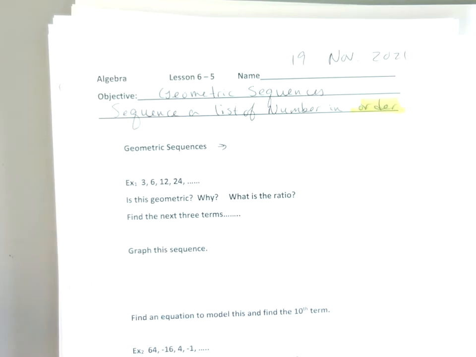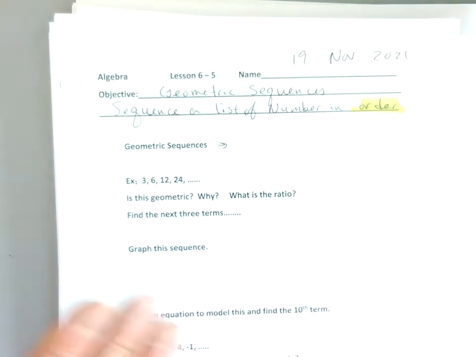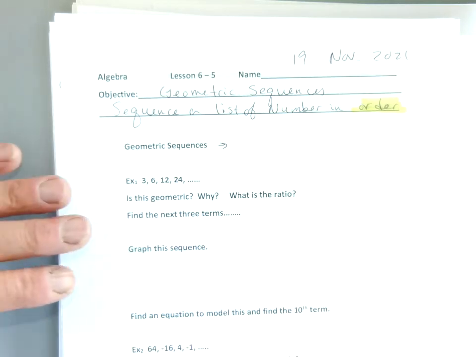We looked at arithmetic sequences, oh gosh, a good month ago. And we didn't spend much time on it because we were running out of time, but it's just a list, but the numbers have to be in some kind of order, okay?